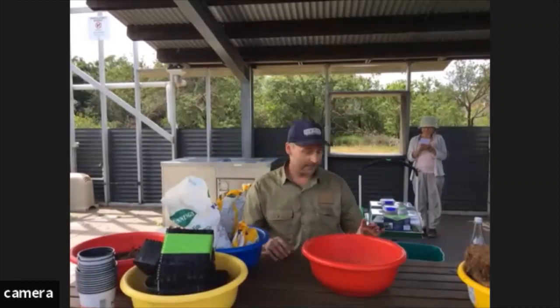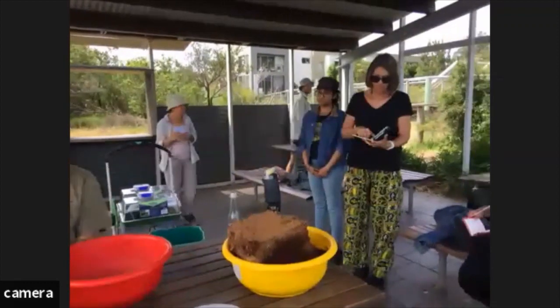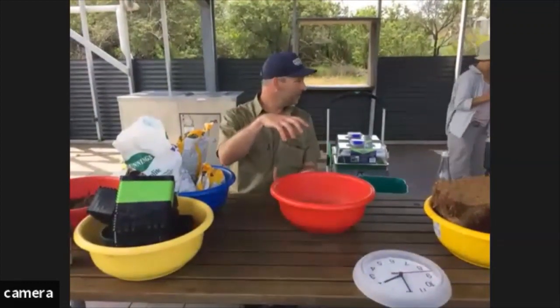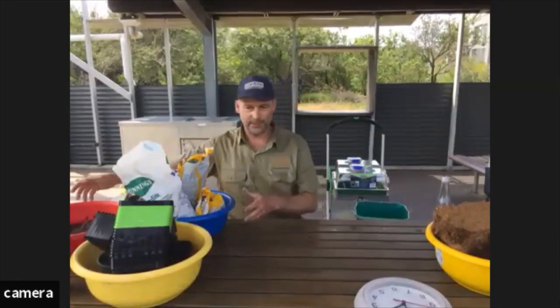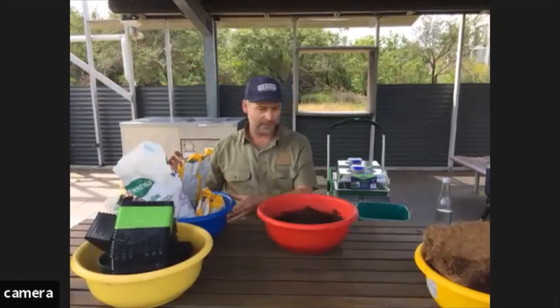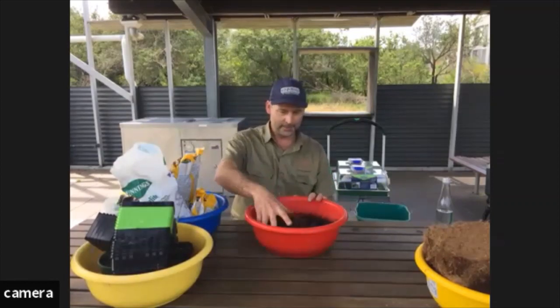I'll show you, you can make your own seed raising mix. So you've got a couple of options. You can buy a bag of seed raising mix, which is appropriate for growing seeds, or you can make your own. We like to make our own because it's more cost effective, and we can control what goes into it. With bought seed raising mix, you're not necessarily 100% sure about what it is.